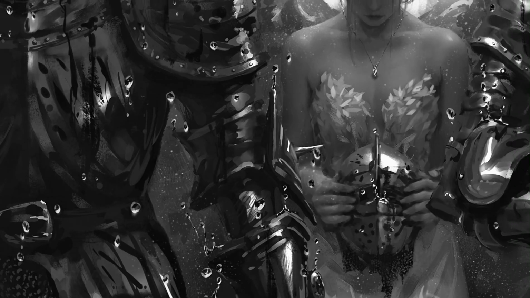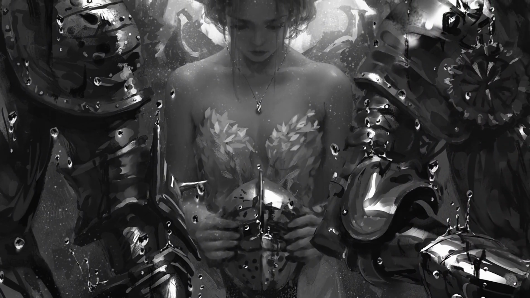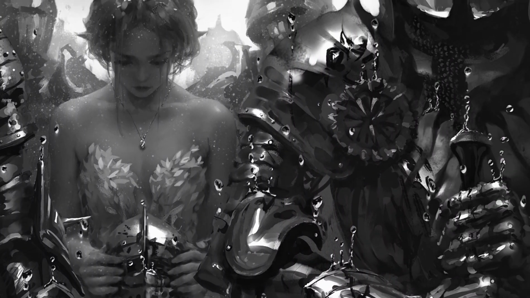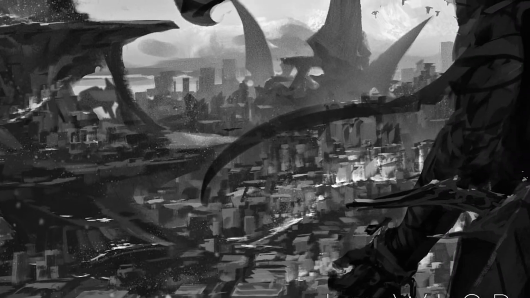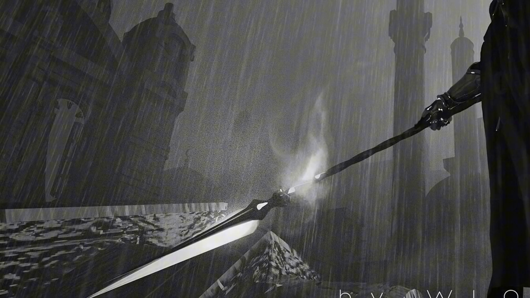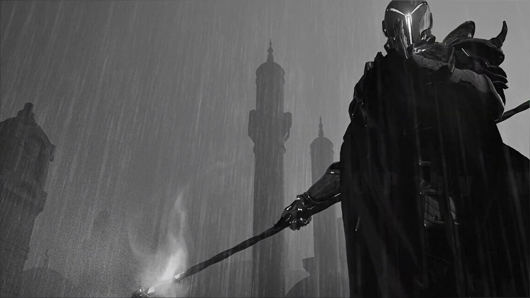Finally, value composition. For any piece you are making, it is good to put your subject in high contrast and filler elements like the background in lower contrast to make your subject pop. There are a little more techniques, but these are the keys to making better pieces.